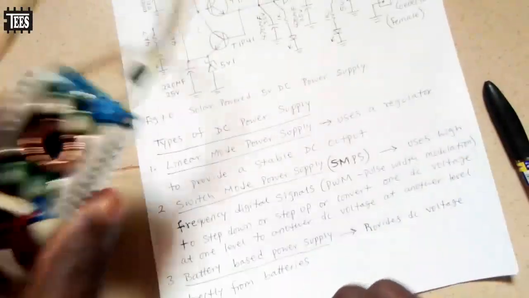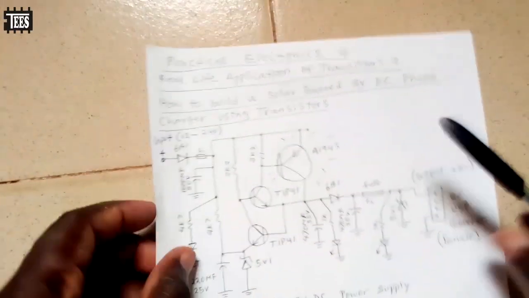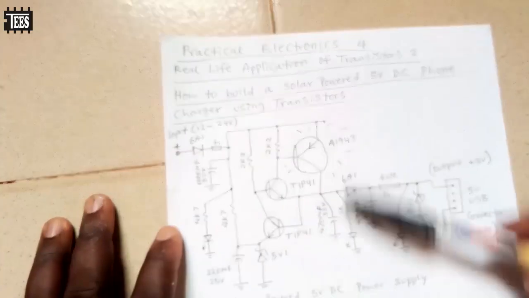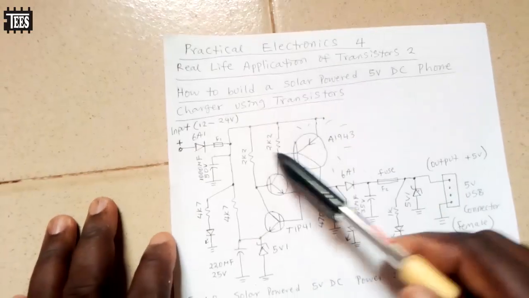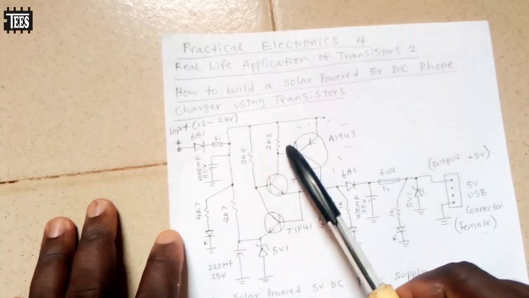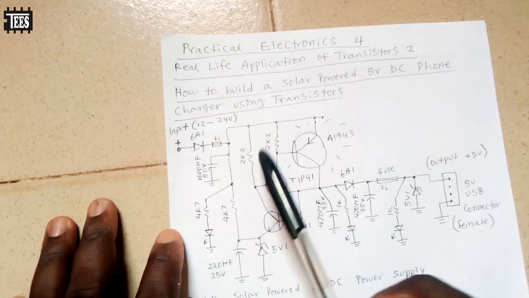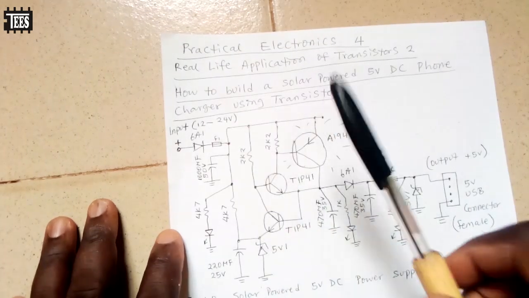In a forthcoming video, I'm going to teach you guys about switch mode power supply. So we're going to stop here. The first thing I want you to do is go to your Proteus software and simulate this. We'll do that in our next video. I'm going to teach you how to simulate this on Proteus software.